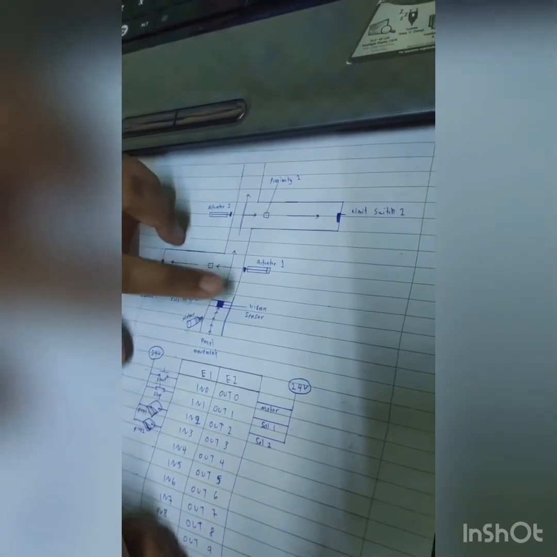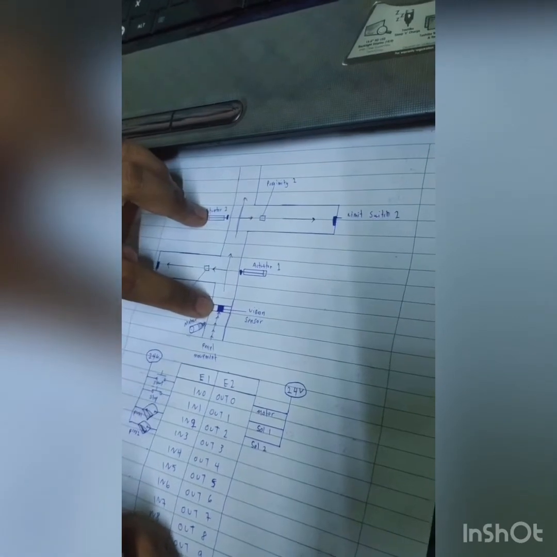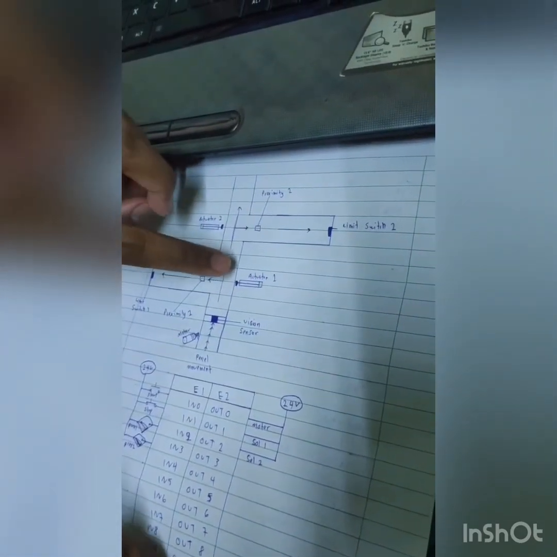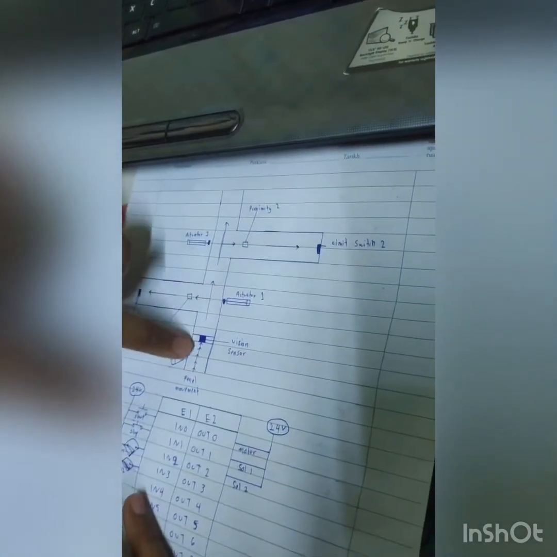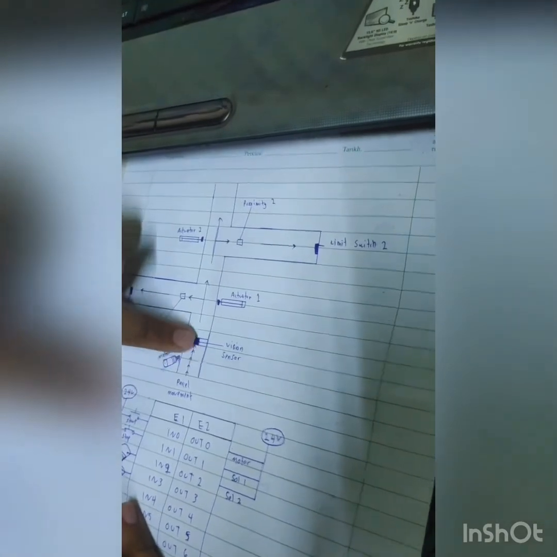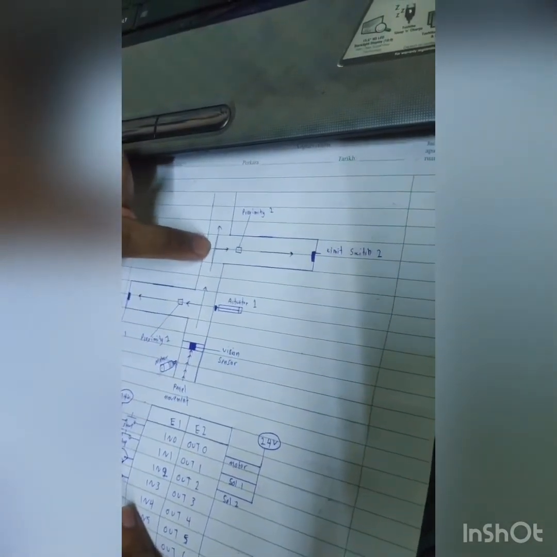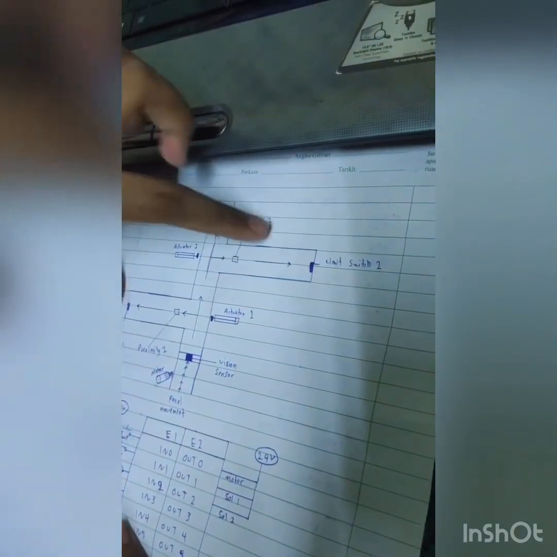When the vision sensor detects the green packaging, actuator 1 will extend, and then the parcel will move to exit one. When the vision sensor detects the parcel with blue packaging, actuator 2 will extend and the blue packaging will exit here. So we have two exits right here.